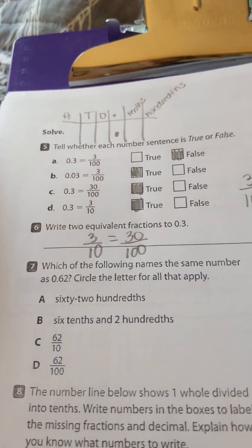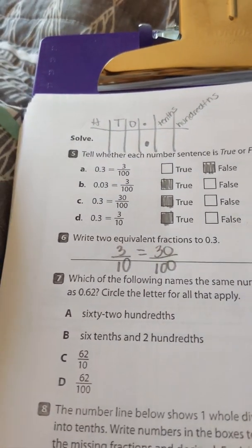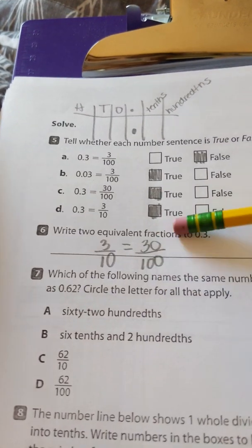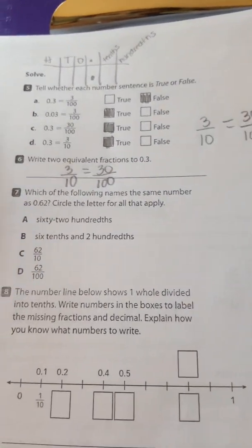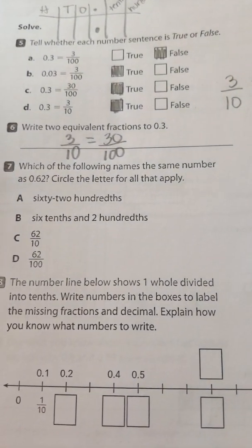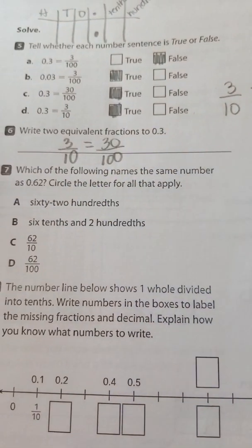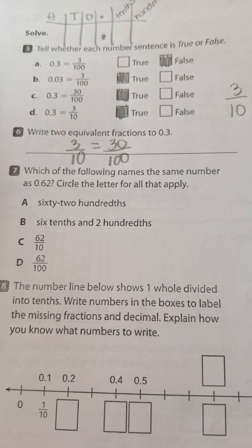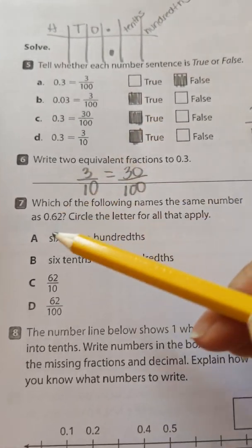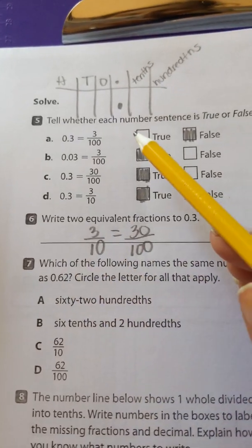31 hundredths. It's just cut differently. 3/10 is when it's cut up into hundredth size pieces. There's 30 of them. All right, which of the following names the same number as this? Circle the letter for all that apply. All right, so let's figure out what it is first. So there's our chart up here if we need it.